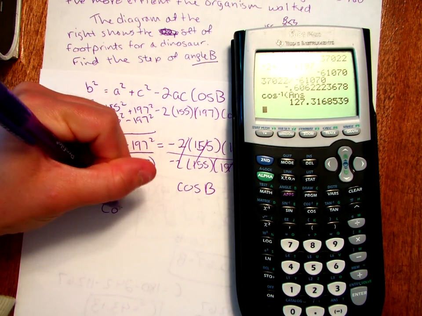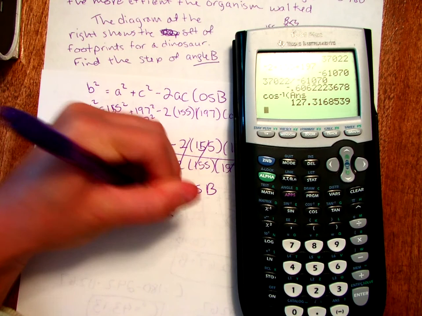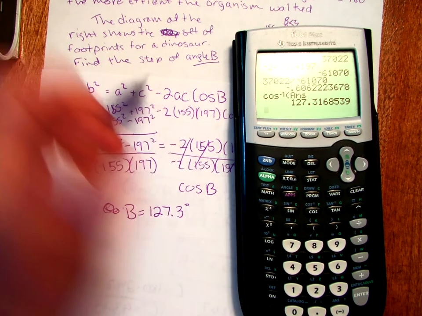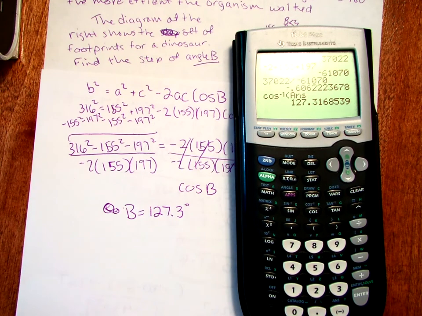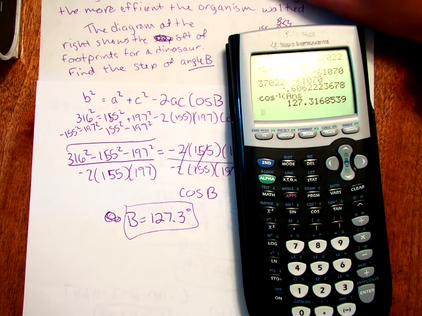And angle B equals 127.3. And again, that's all they're asking for. They don't need any of the other angles. So you are good to go.